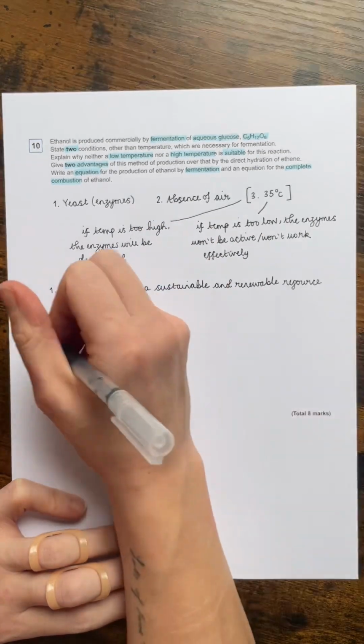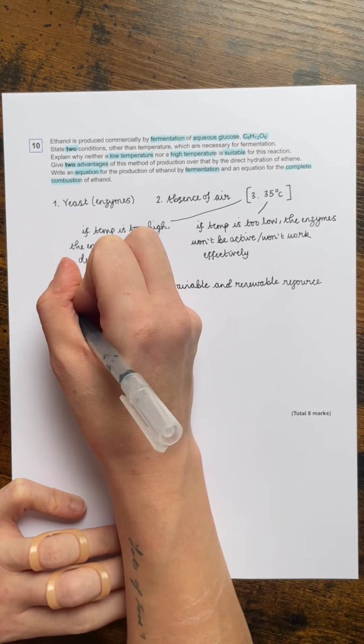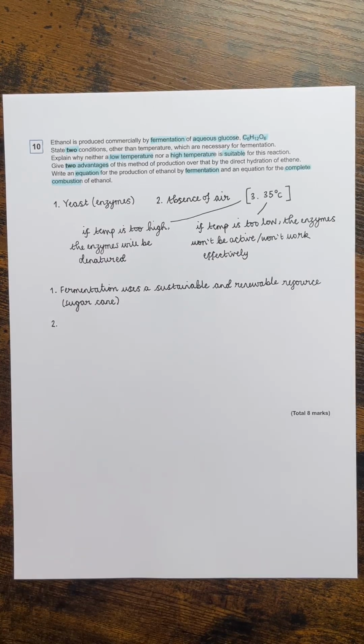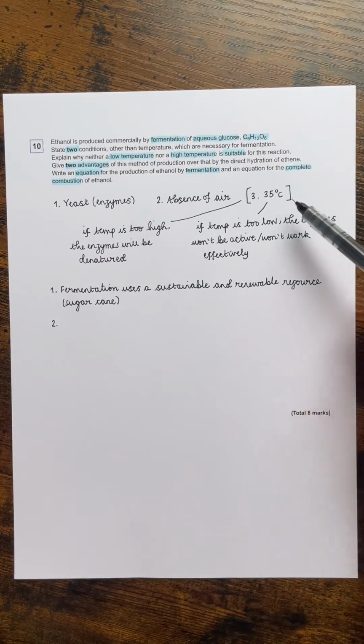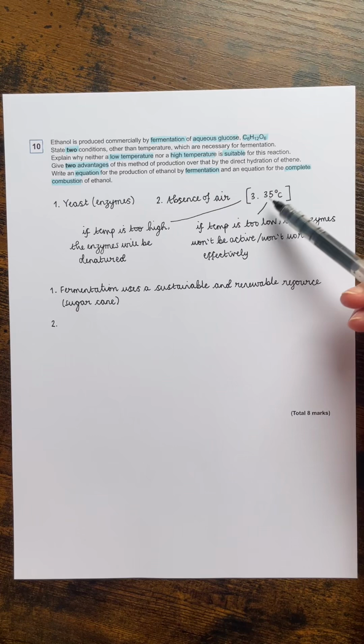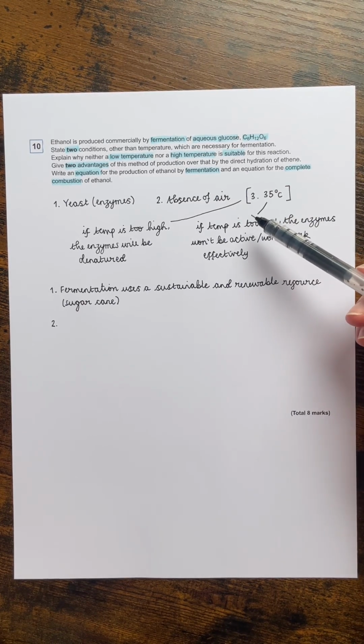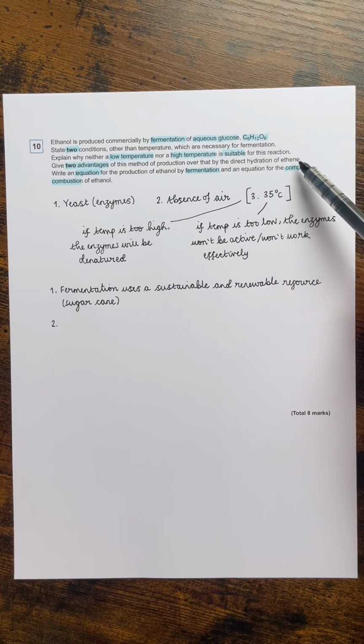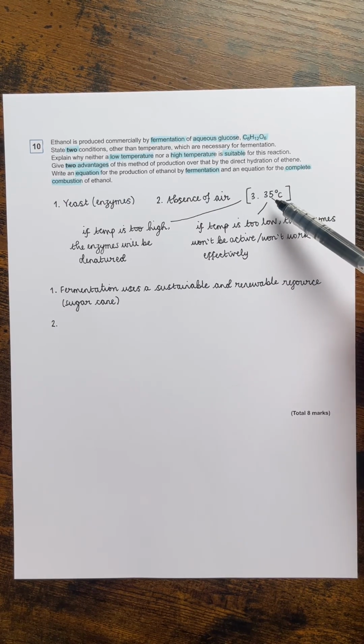That'll do. And then the second comes from the sort of conditions and the whole process that we need here. So we've got a comparatively very low temperature when we're thinking about other reactions. We've got 300 degrees for the hydration of ethene, so a lot higher than 35. Also, we can do this at normal pressure, so we don't need to increase the pressure to anything more than atmospheric pressure.